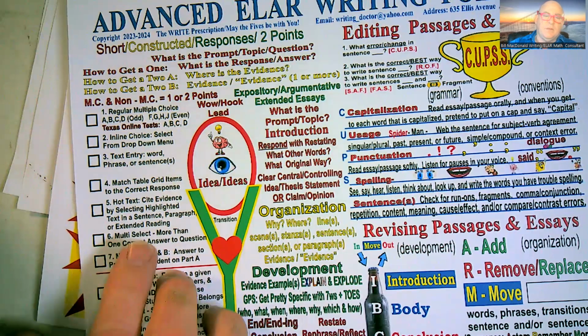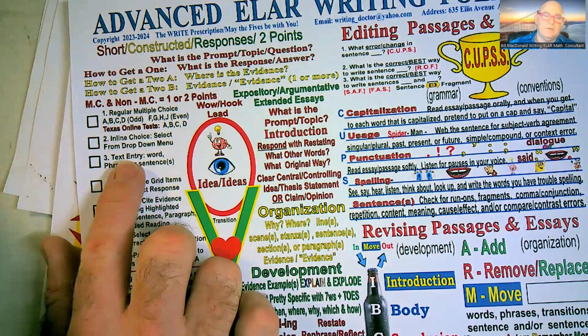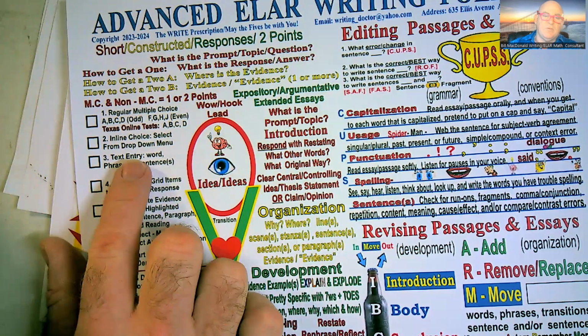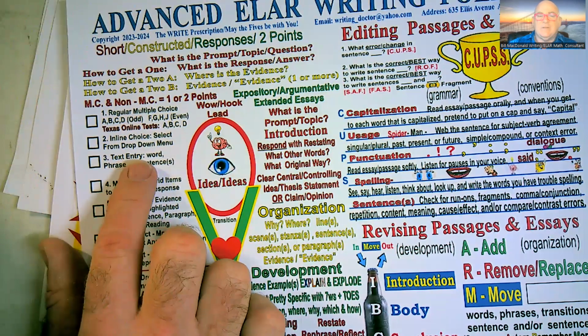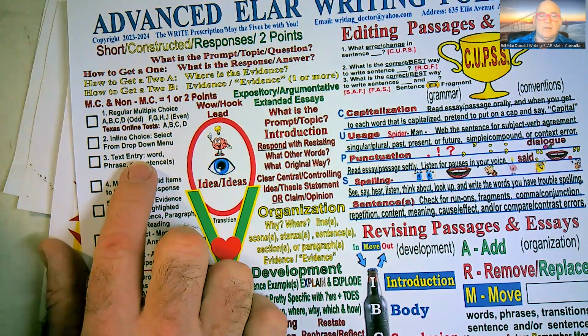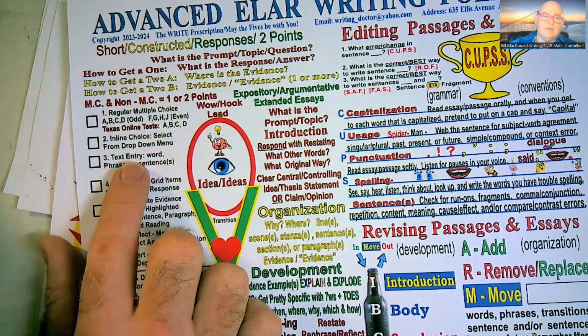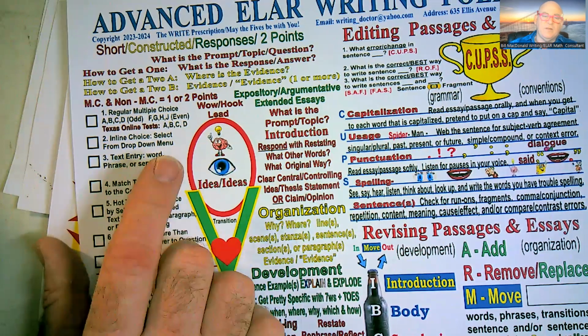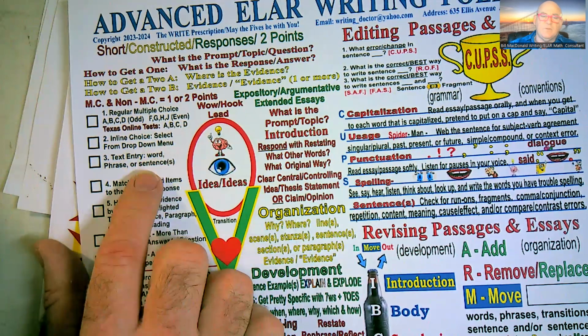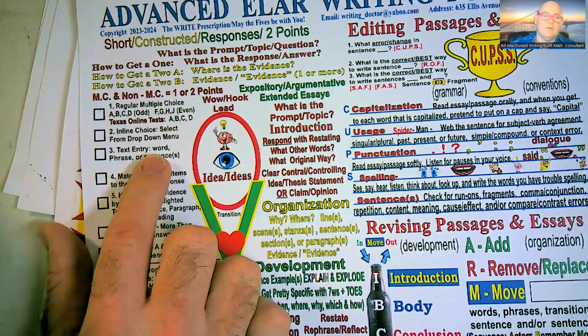Now, number 3 is a short constructed response because there's nothing there. It's just an empty box. They have to enter text in the form of a word or a phrase. And sometimes some of the subjects are going to have questions like that.